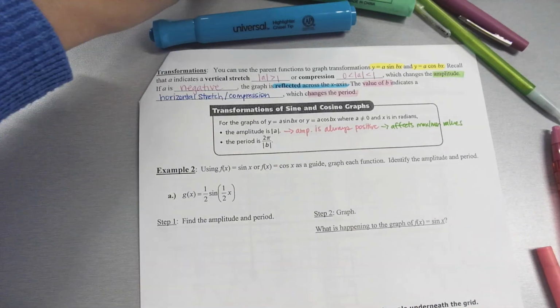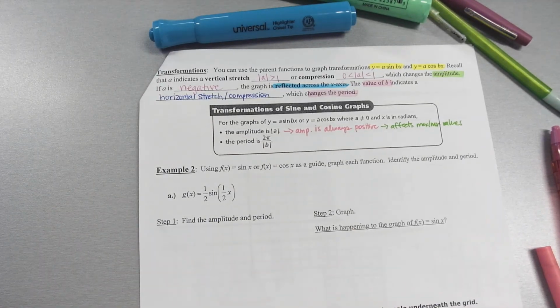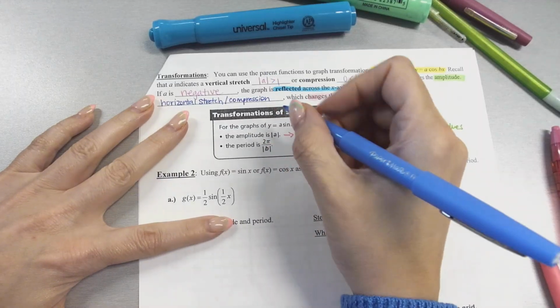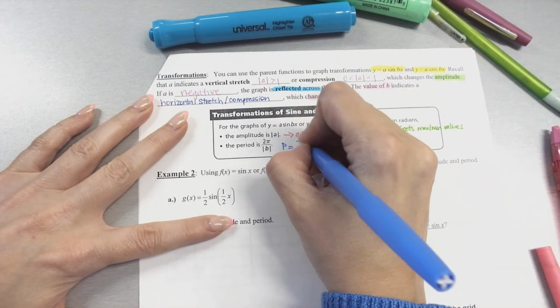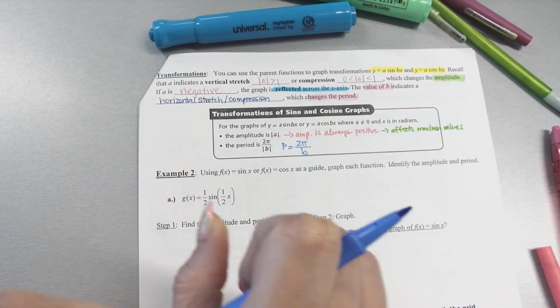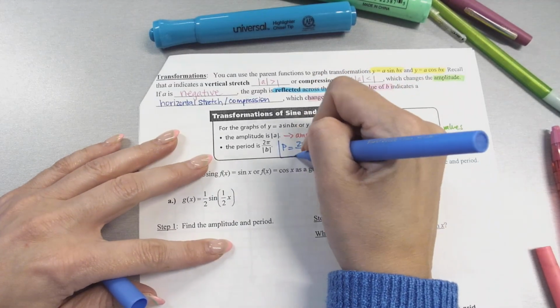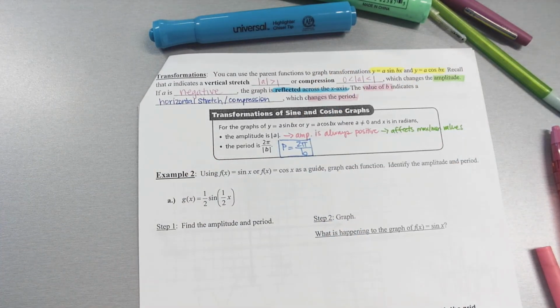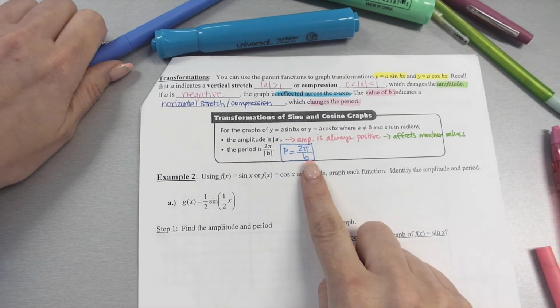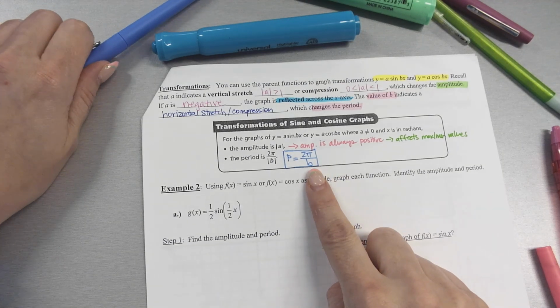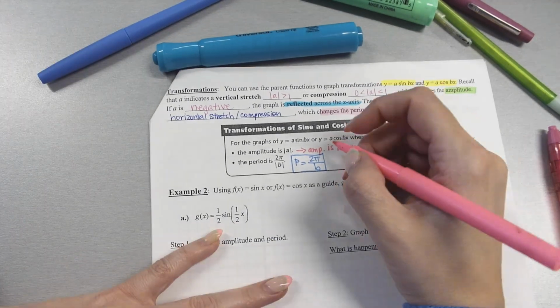Okay, the period is 2 pi over b. And because it's dependent on b, we know that the b value affects the period.